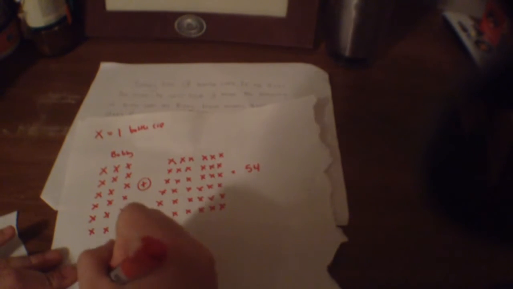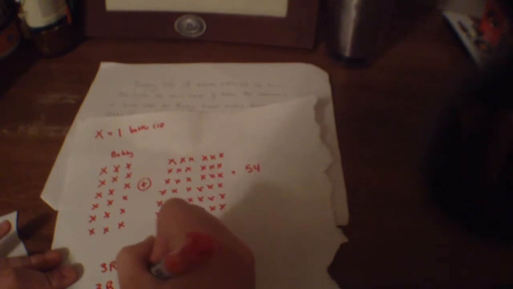So how do we figure all this out? Well, this is our total set, or even area if you want to call it. We have 54 bottle caps right here. Bobby has 3 times the amount as Ricky, so 3 times whatever Ricky has is going to give us our Bobby. We know 3 times Ricky is going to give us 54 because Bobby has 54.